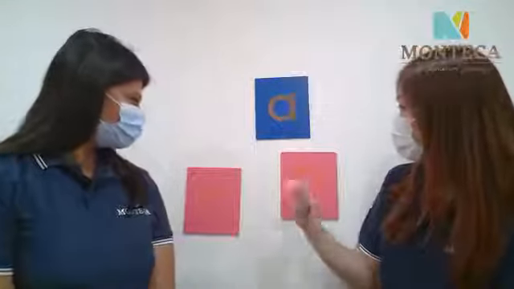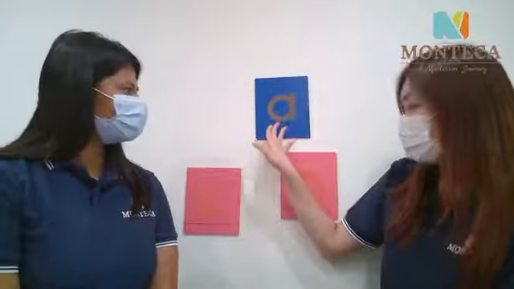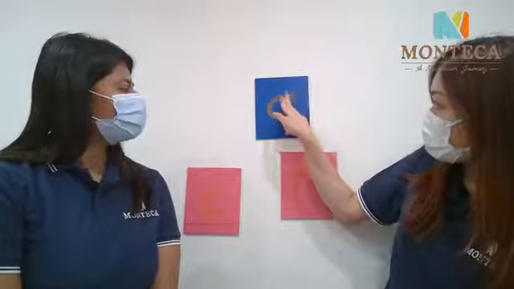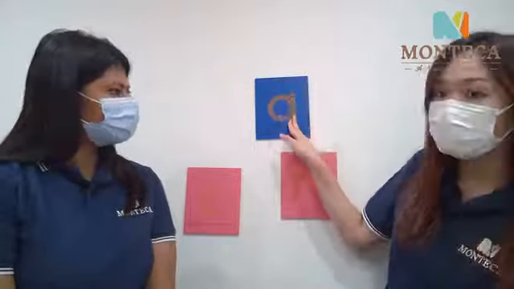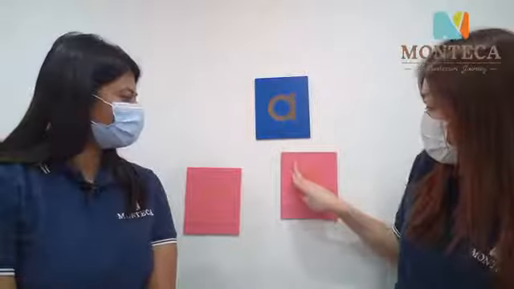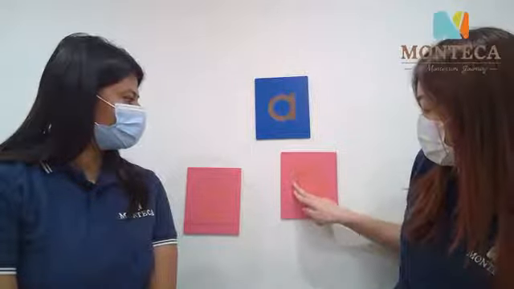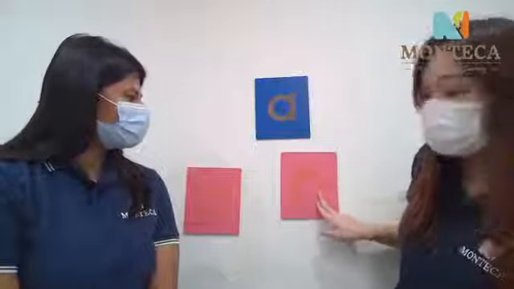It's okay. So for example, if I couldn't identify a, we can just say, oh, this is a. So you can invite them to trace the letter again. The child should be able to find the correct letter after tracing it again, because they have that muscle memory. So that's going to help them.